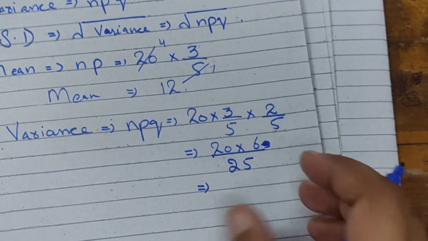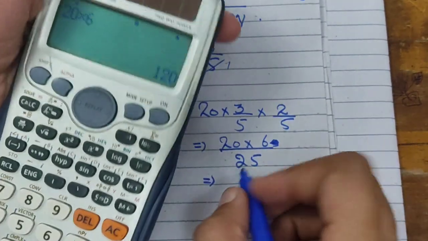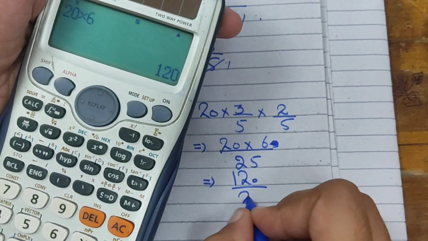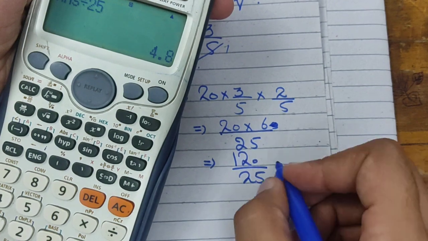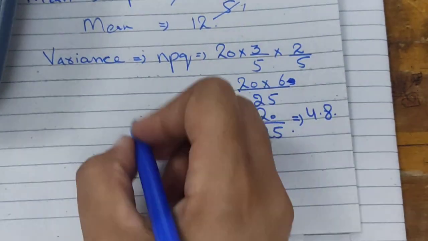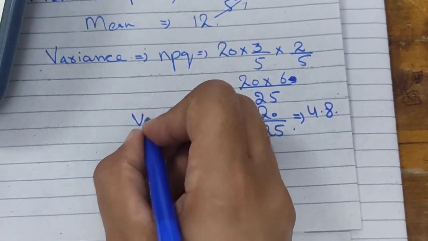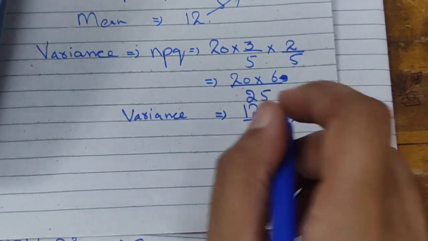So 20 multiplied by 6, the answer is 120, divided by 25. So the answer is 4.8. So the variance is equal to 4.8.